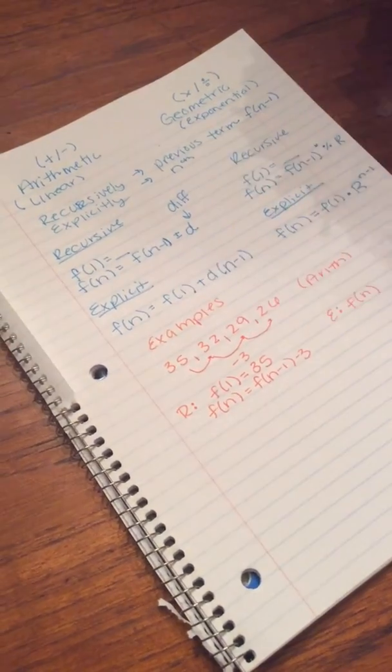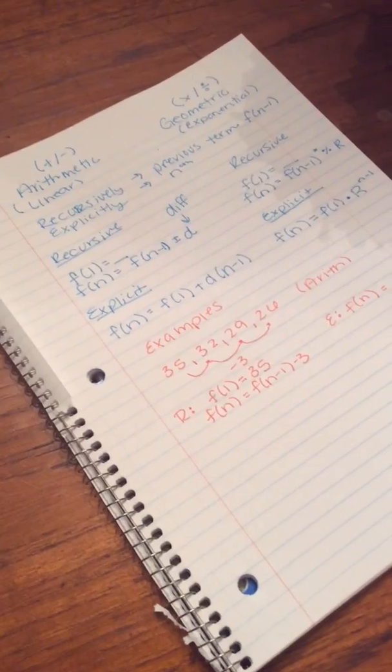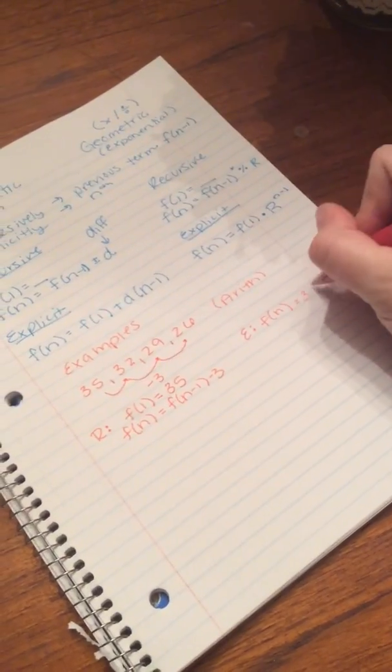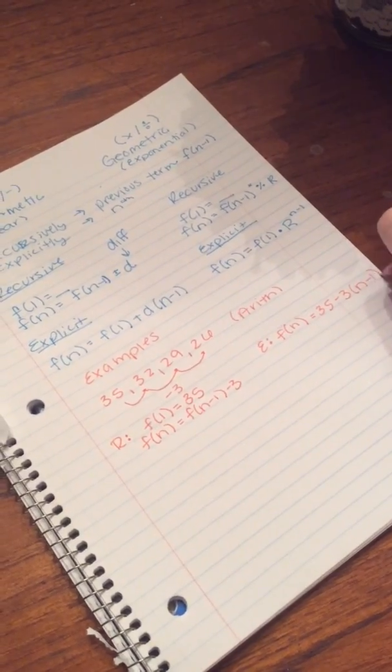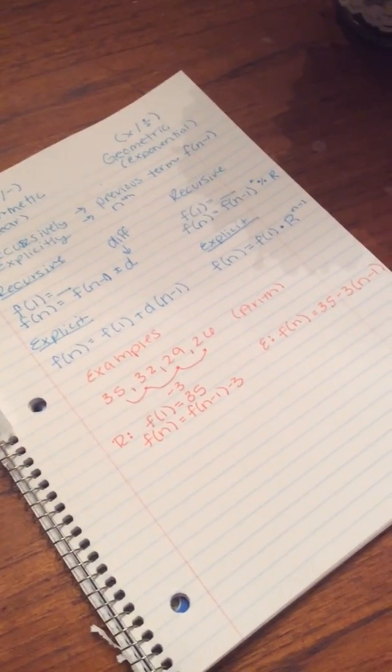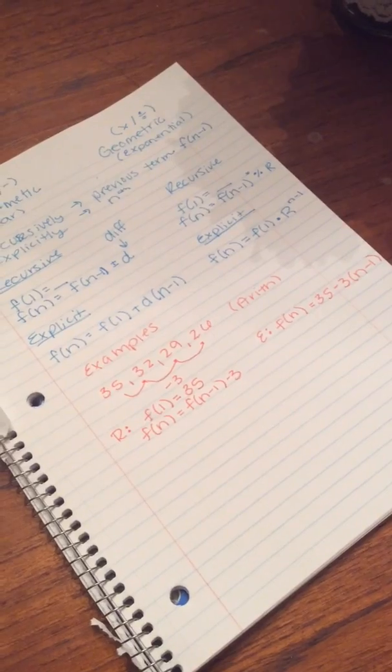Here, this one, f of n equals my first term, which is 35. The pattern is to subtract 3, and you're going to do that n minus 1 times. Okay, that's how you write this rule.